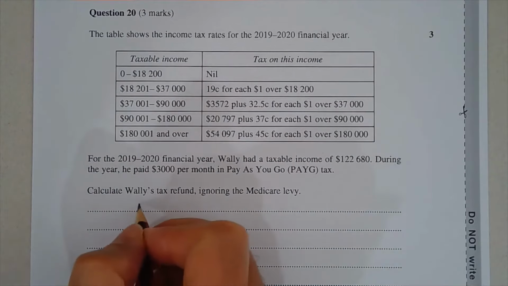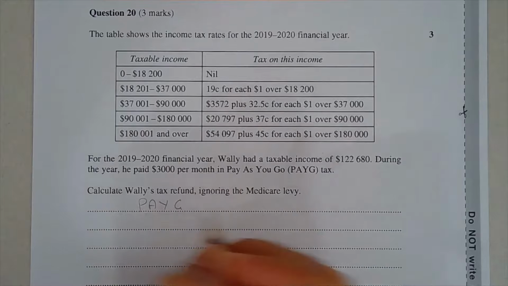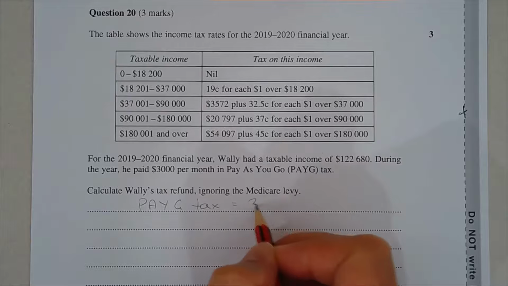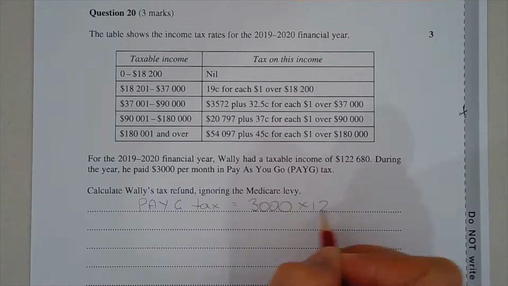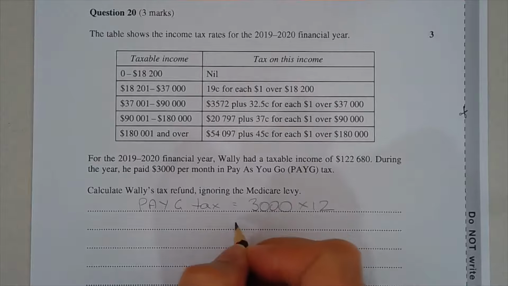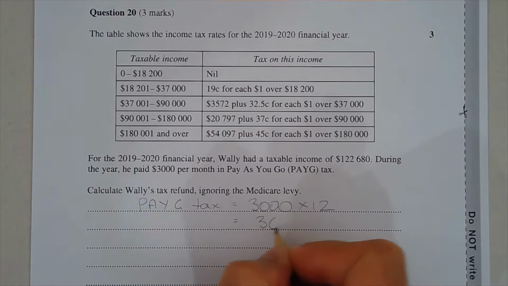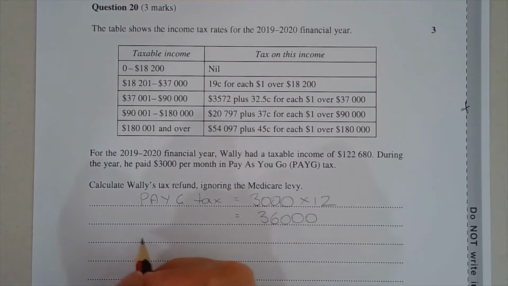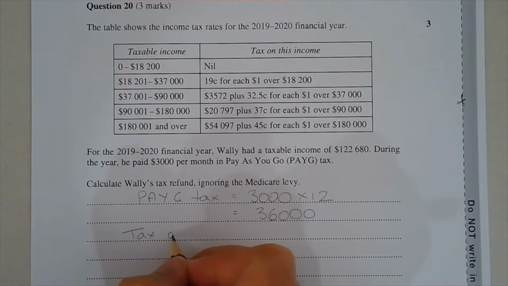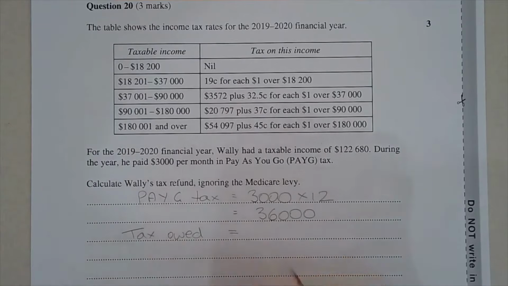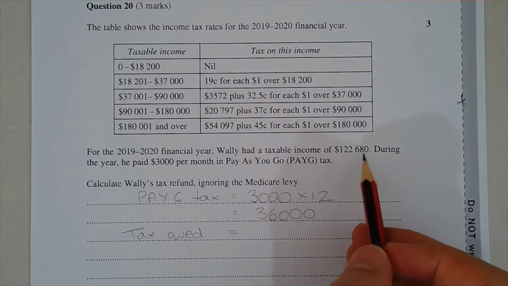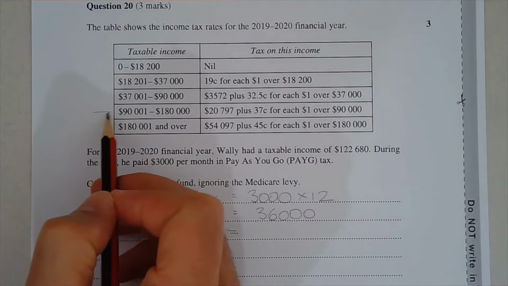So I think the first thing that we can do here is calculate the PAYG tax that Wally has already paid. It's $3,000 per month, times 12 months in a year, so that works out to be $36,000. Now we need to work out the amount of tax Wally owes based on the tax table. So let's say tax owed is equal to, now his taxable income is $122,680. So that's this row there.